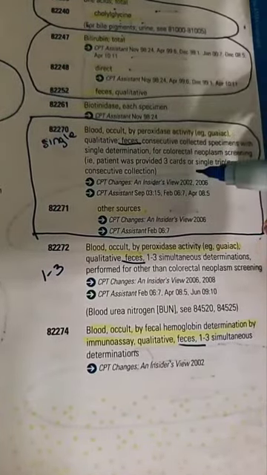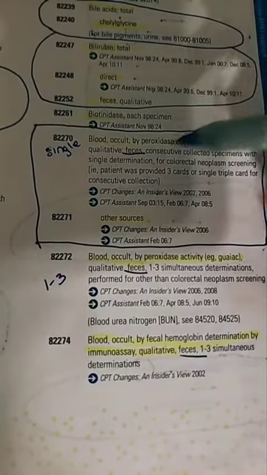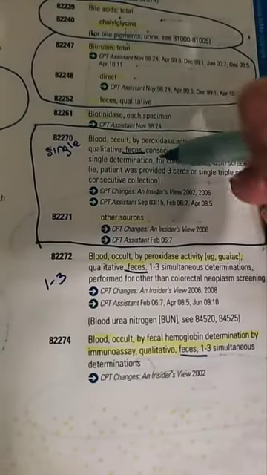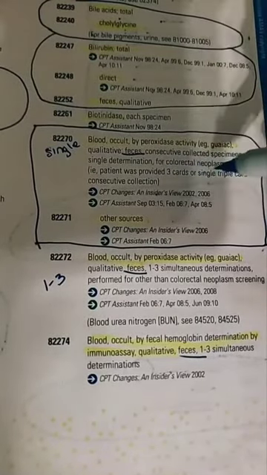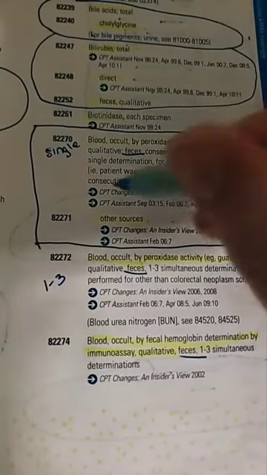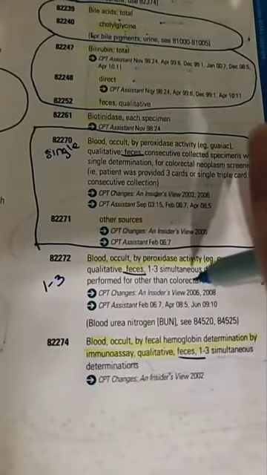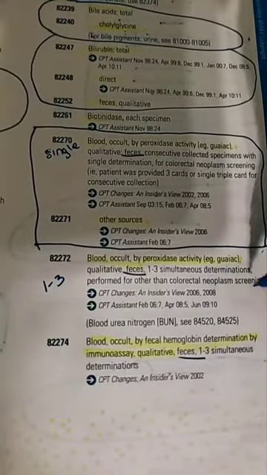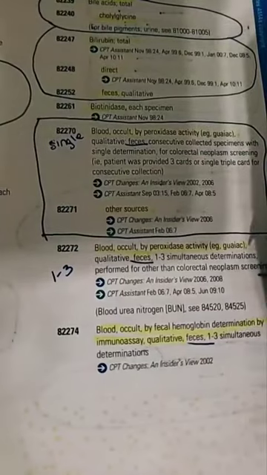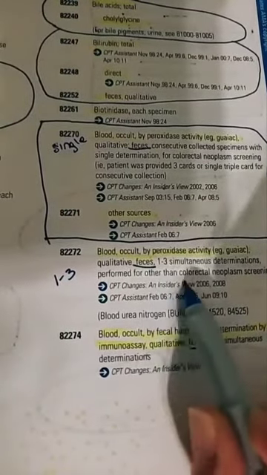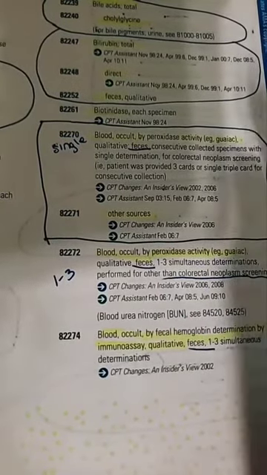Yeah, this one also has patient, 3 card, single test, triple card. What are the differences? Feces consecutive with single determination. Colorectal neoplasm screening. Was provided 3 cards or a single triple card for consecutive. What's the difference? 1 to 3. Other than colorectal neoplasm screening. They're doing it not for colorectal screening, right? Performed for other than colorectal neoplasm screening. They're just checking for bleeding.